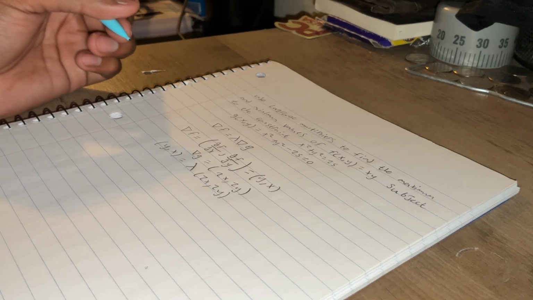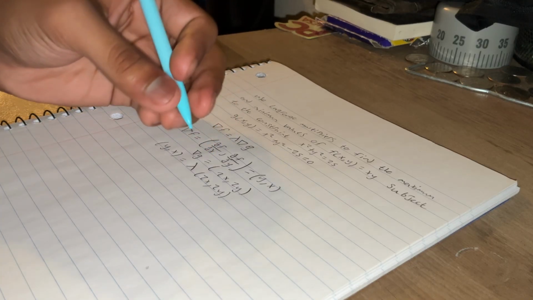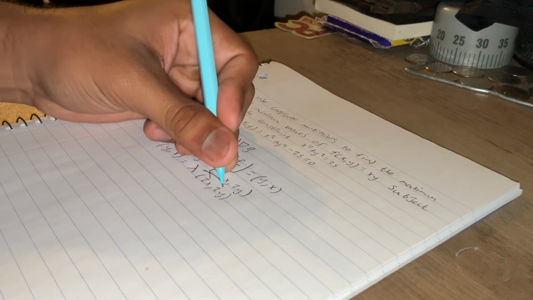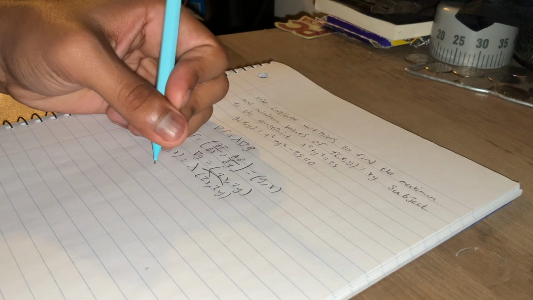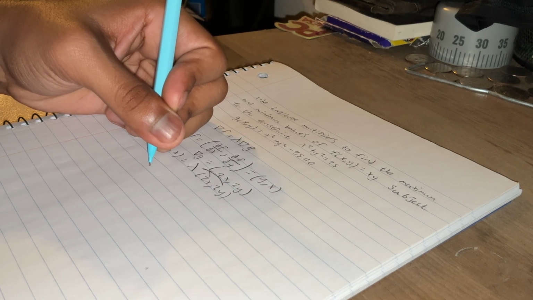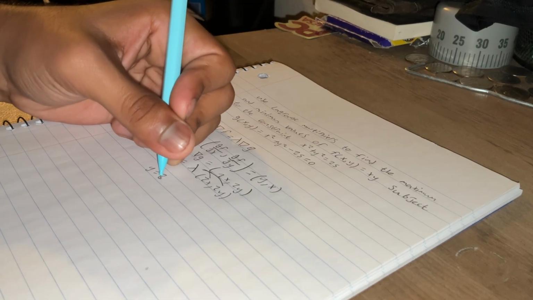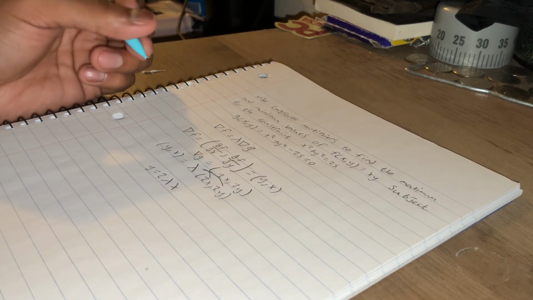So now from here, all you're doing is factoring over and then isolating. I want to get y, so y is equal to 2 lambda x.